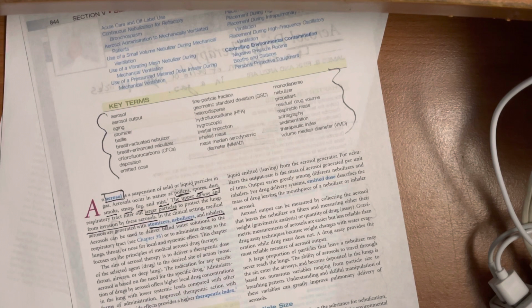This chapter focuses on the principle of medical aerosol drug therapy. The aim of aerosol therapy is to deliver a therapeutic dose of the selected agent, drug, to the desired site of action: nose, throat, airways, or deep lung. The indication for any specific aerosol is based on the need for the specific drug.